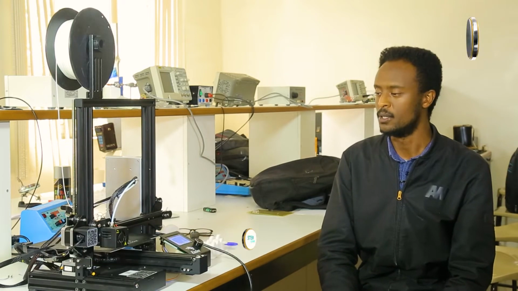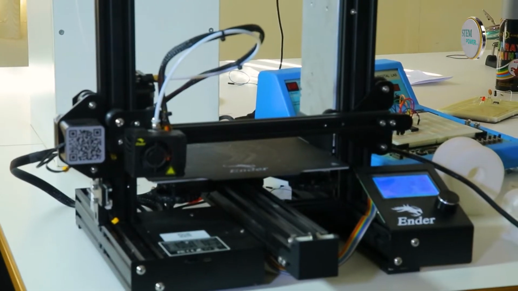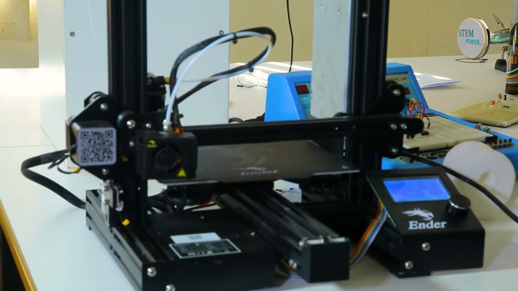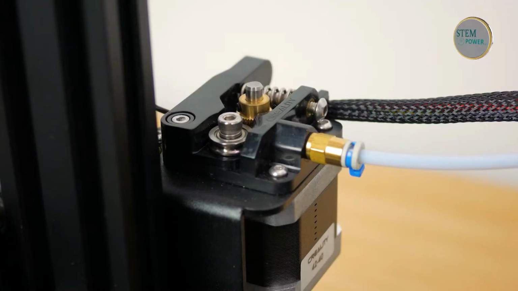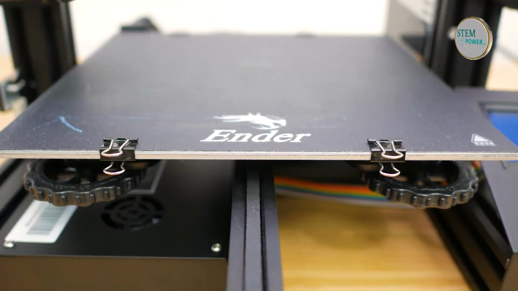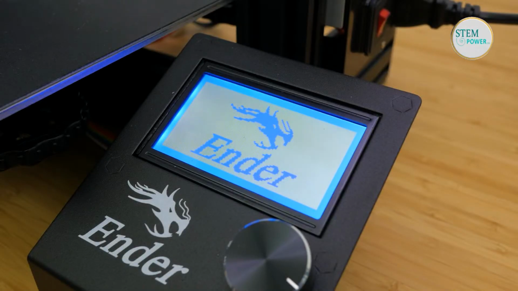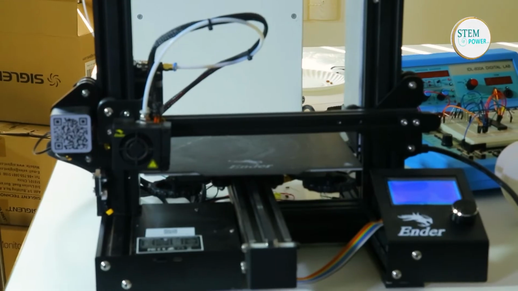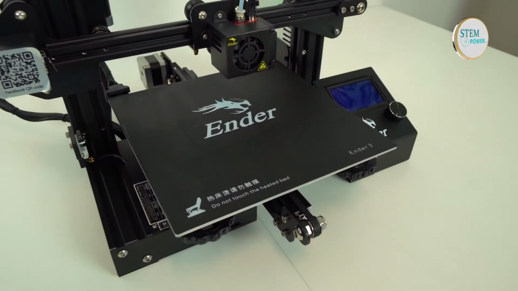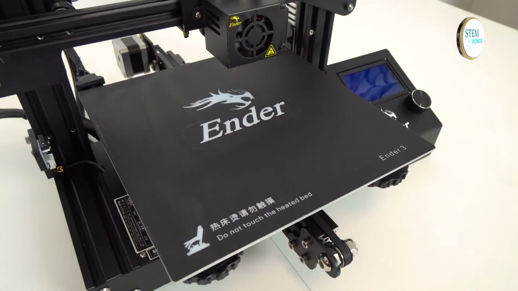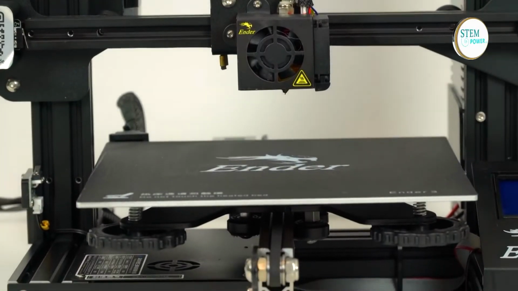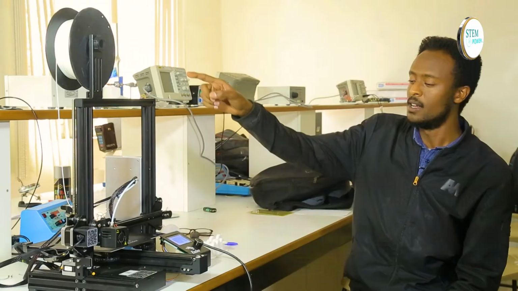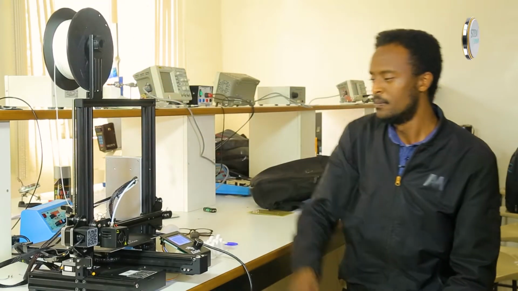A typical 3D printer machine looks like this. This one is called an Ender 3 Pro 3D printer machine. I can say it has three parts. There is a drive system, which includes the stepper motors and the lead screws. Those two components are critical in making sure that the machine can execute the three-dimensional motion that is required for any 3D printing process. The other is the filament that you see on the top.